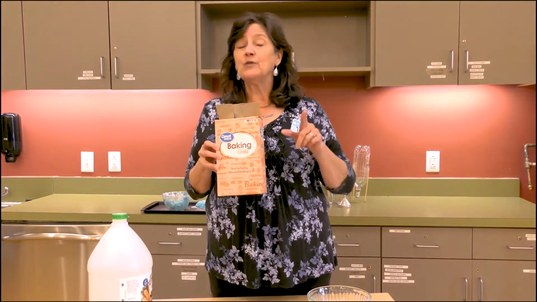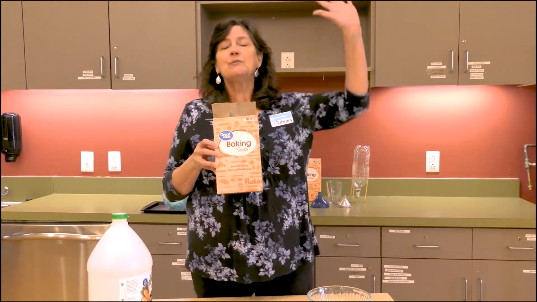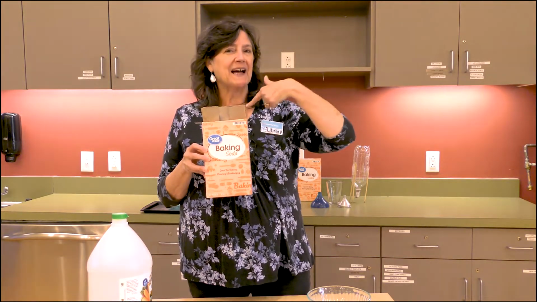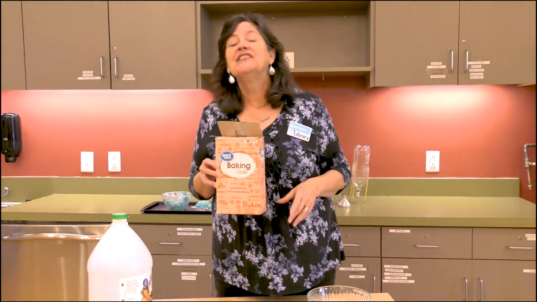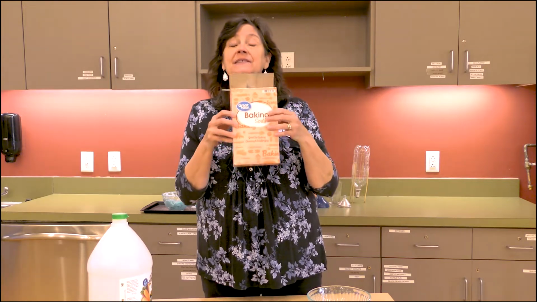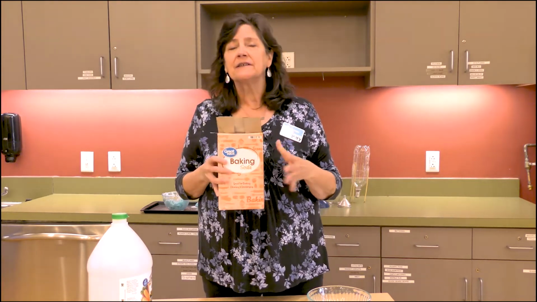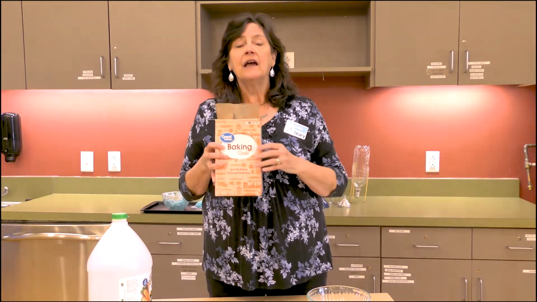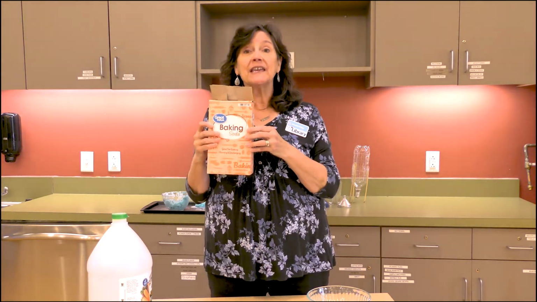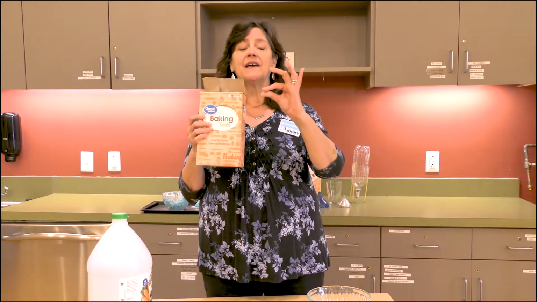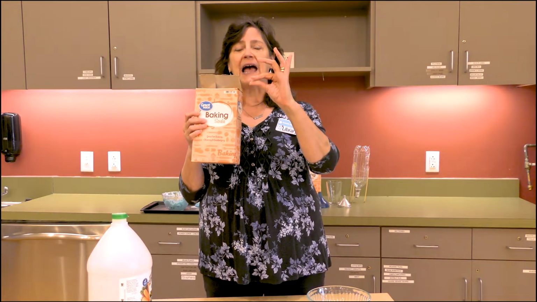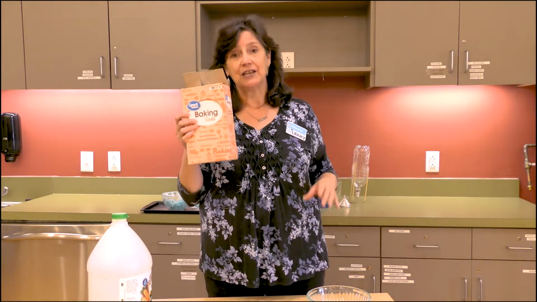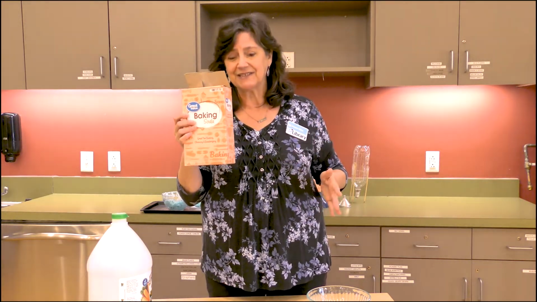But another thing you may not know, how many people like chocolate chip cookies? I do. Did you know that baking soda, or the more technical term is bicarbonate of soda, you put that in your chocolate chip cookies. And what it does, it makes them go from flat and raises them a little bit. It's called a raising agent or leavening agent.